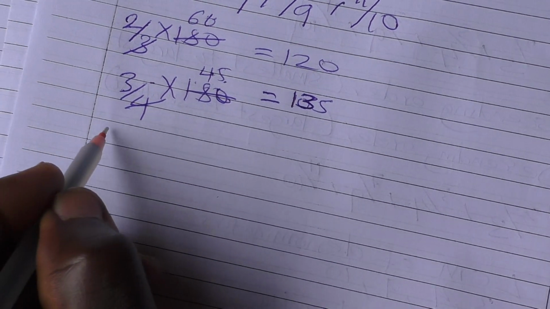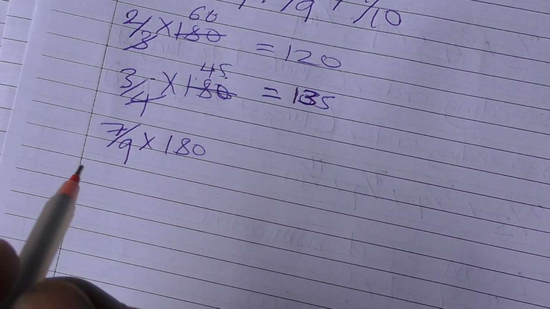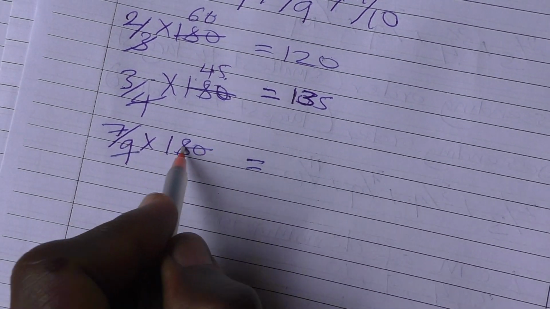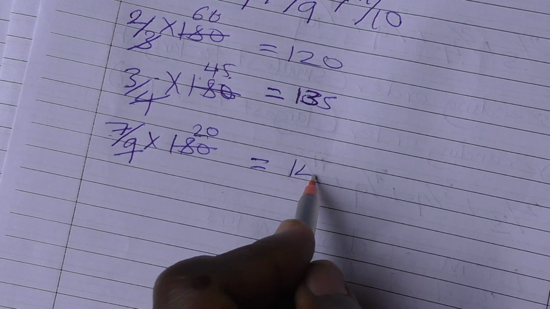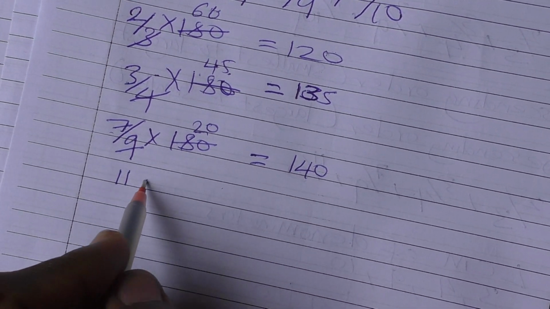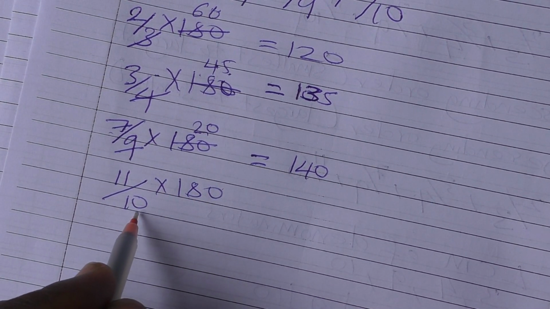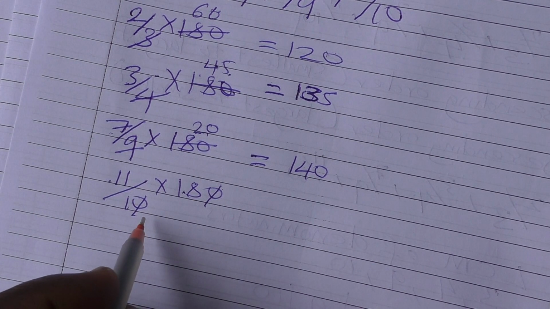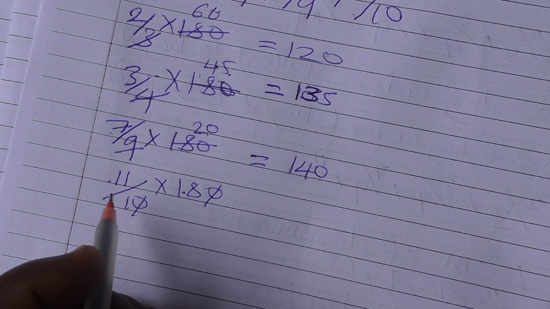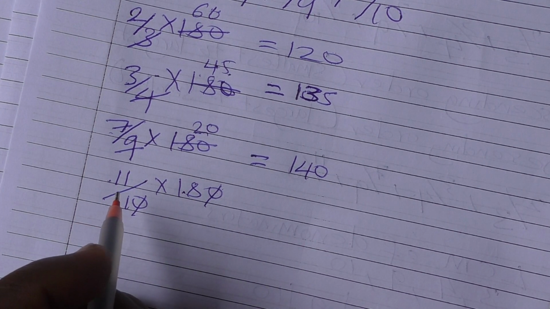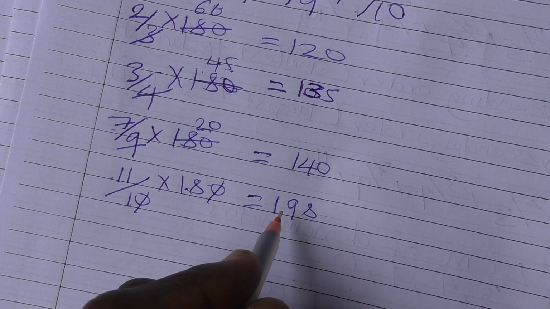Then we also multiply 7/9 times 180, that gives us 20 times 7, that is 140. And 11/10 times 180 gives us 18 times 11, that is 198.